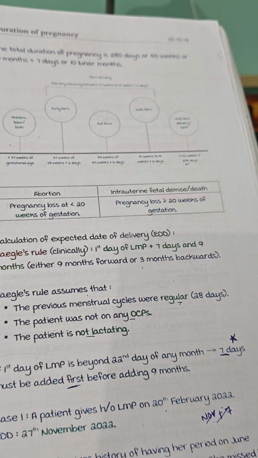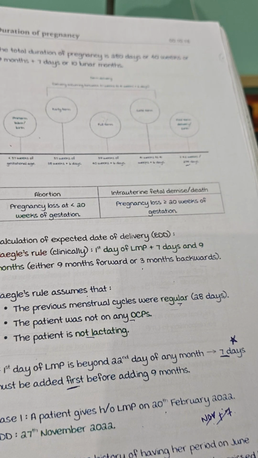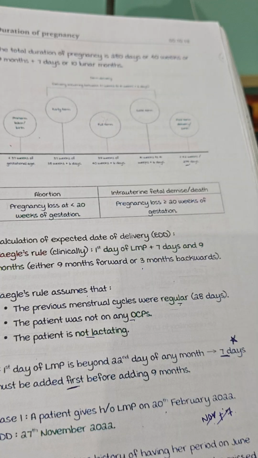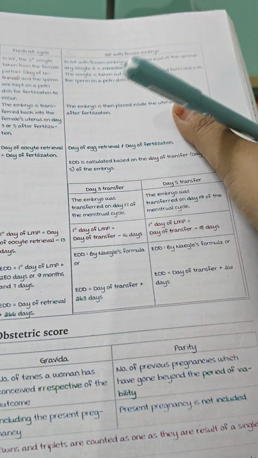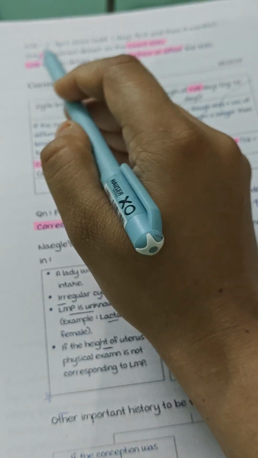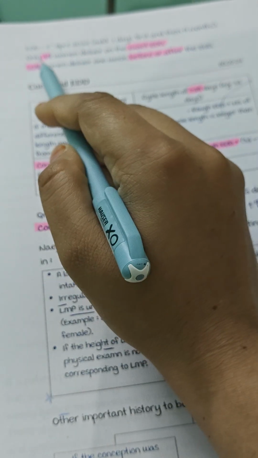And if we add 7 days in this, then the date will become 2nd. So the EDD is 2nd of April 2022. Let's check whether we have done it right or not. Yes, so either 3rd or 2nd of April. So the EDD is 3rd of April 2022. Add 7 days first, then 9 months only.